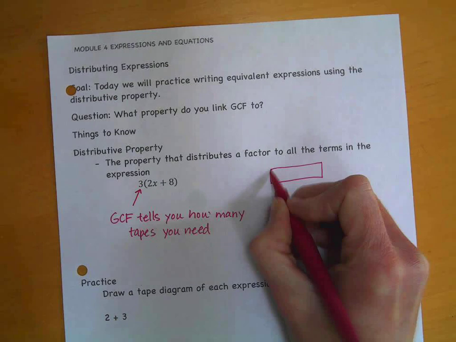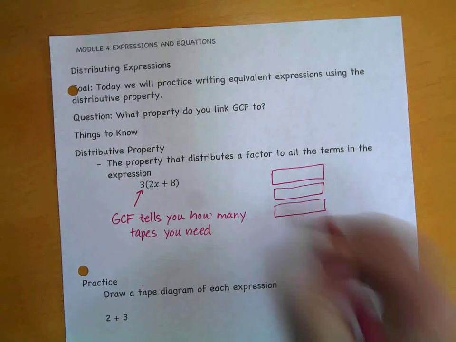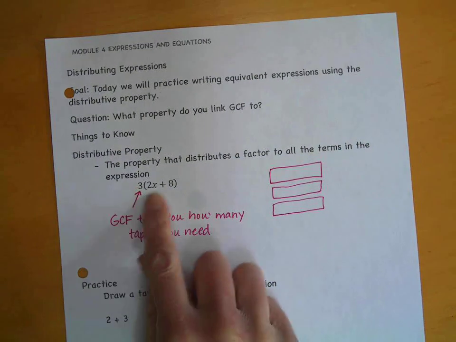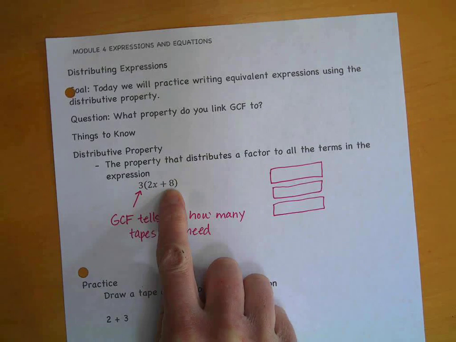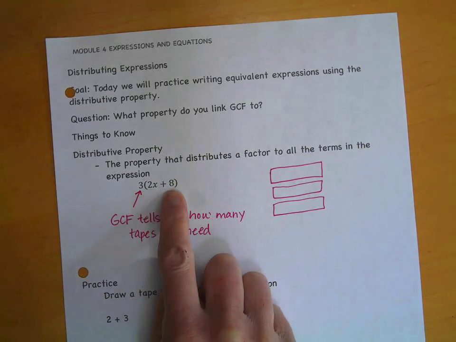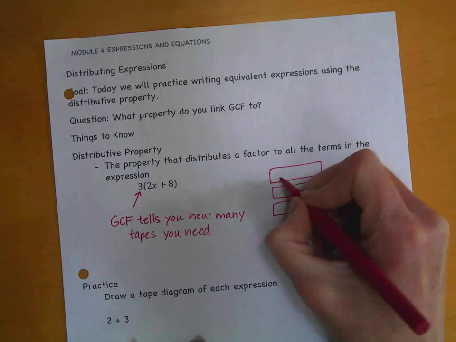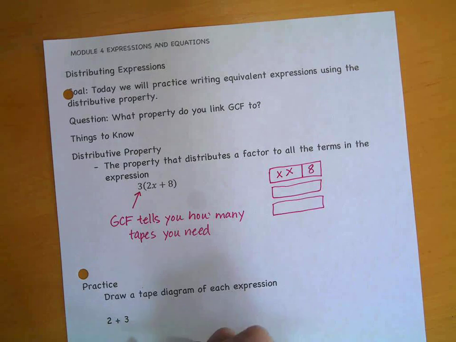So here's my 3 tapes: 1, 2, 3. And then inside my tapes, what I have to fill in is what is inside the parentheses. So I have to put 2x plus 8. So if I draw that, I have 2x plus 8.